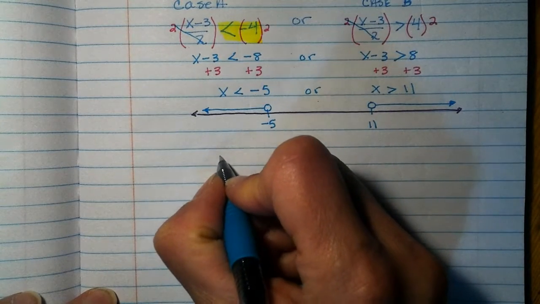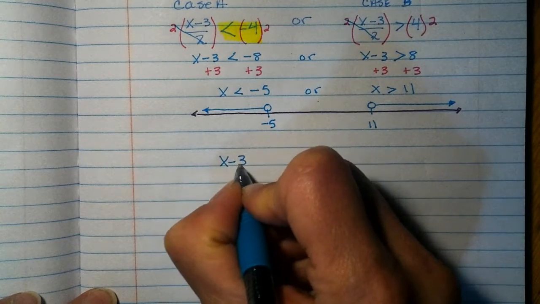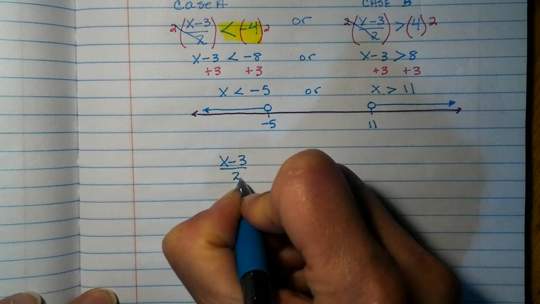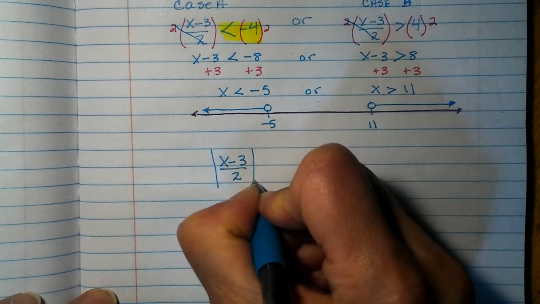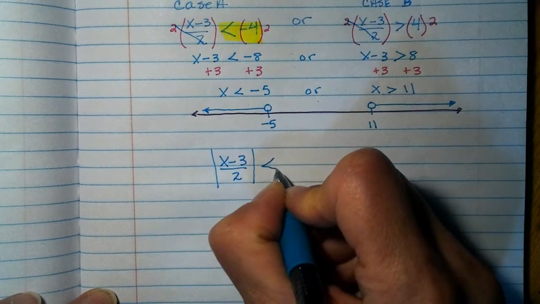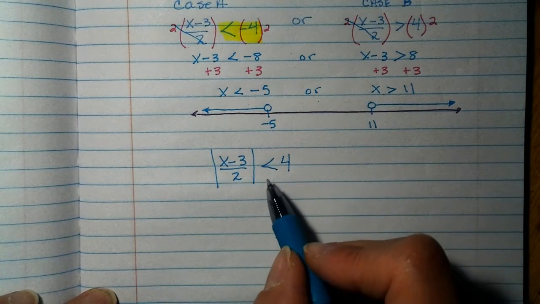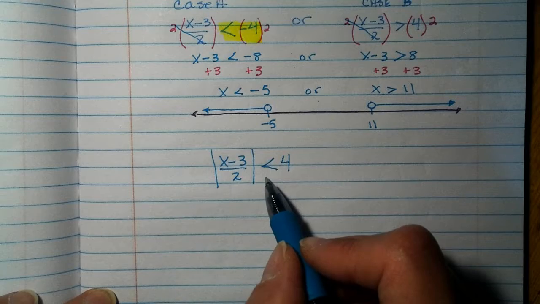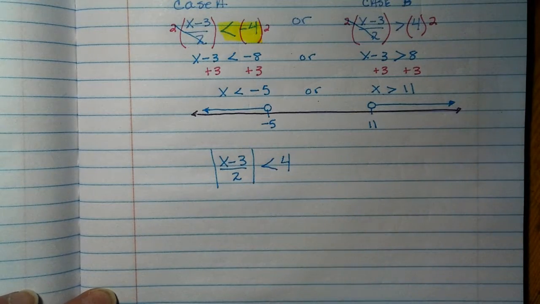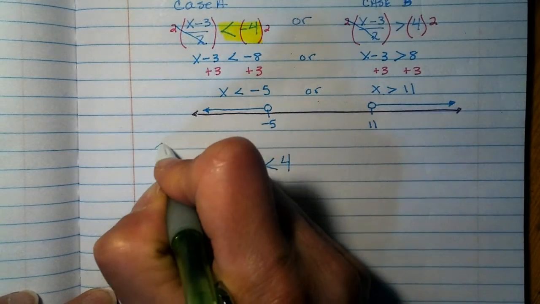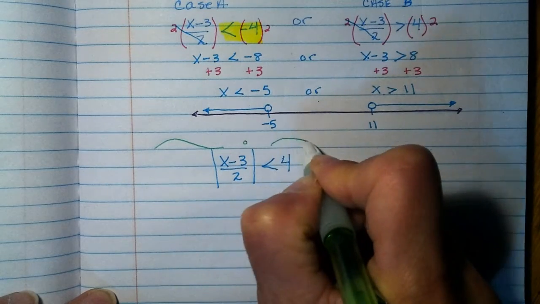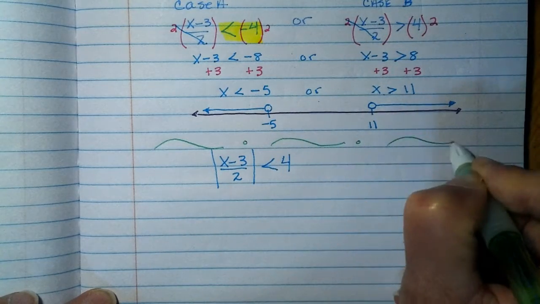So if I have the same inequality, but this time I change my inequality to be less than. So again, this is a different problem. So I'm going to separate it.